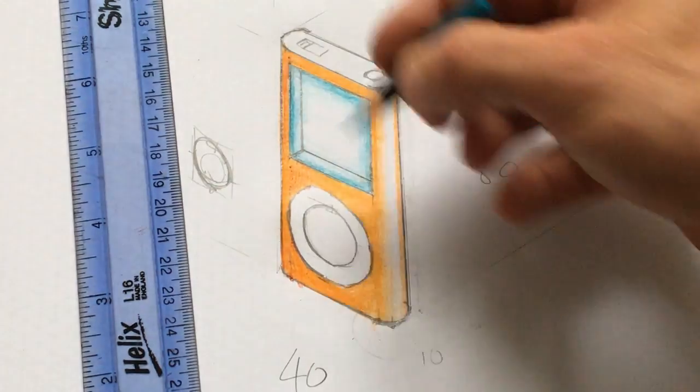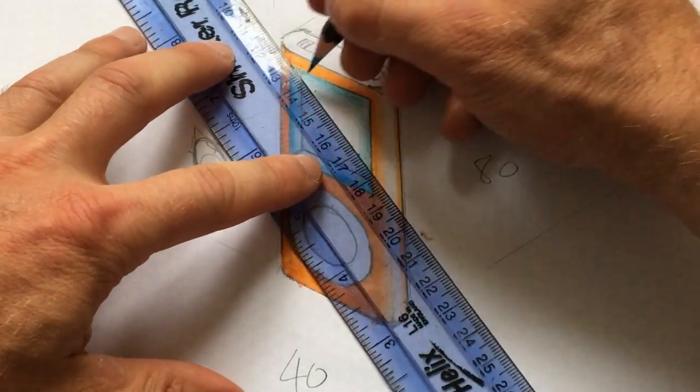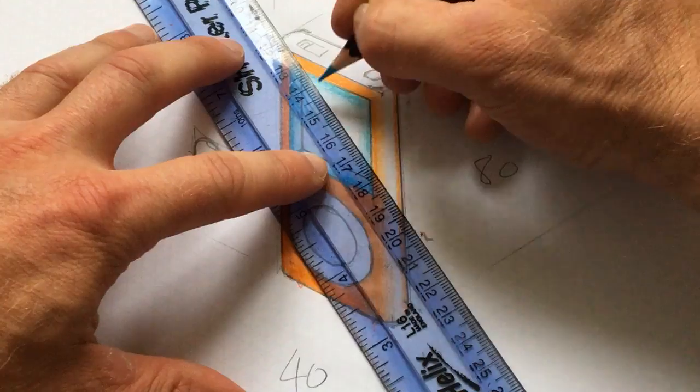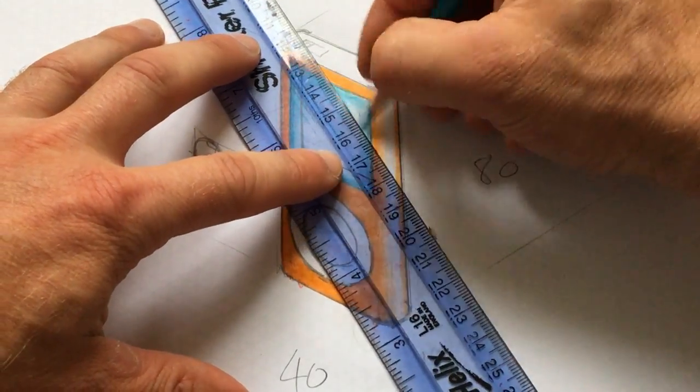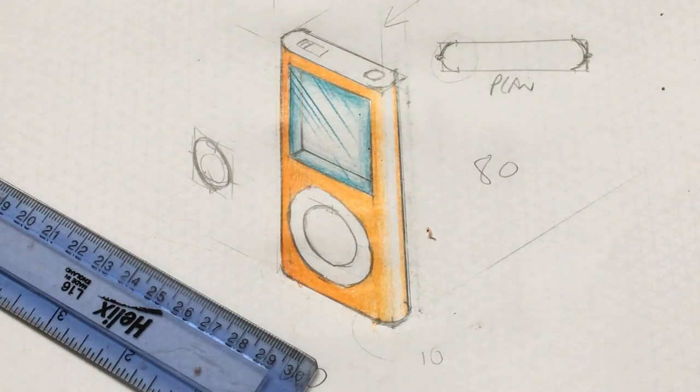I'm going to put my highlights in now. Because it's stood upright with my ruler, these all have to be parallel. From this corner here, I'm just going to draw a series of little diagonal lines. Some can be long, some short, but so long as they're all parallel with each other, these are our reflective lines to show it's got a reflective surface.